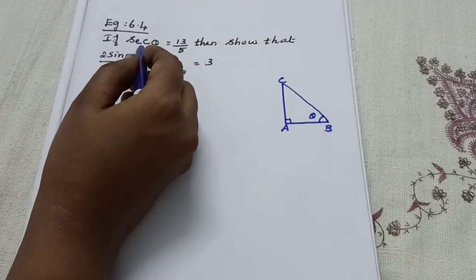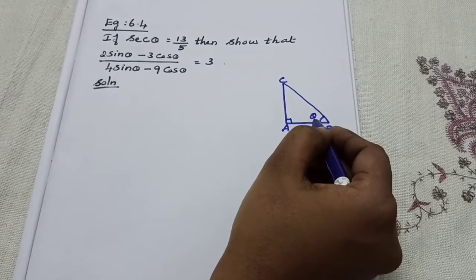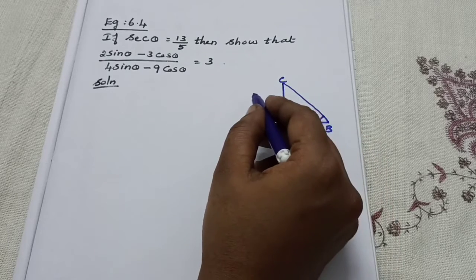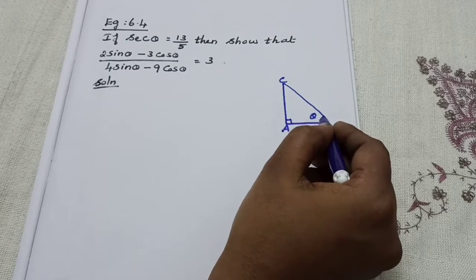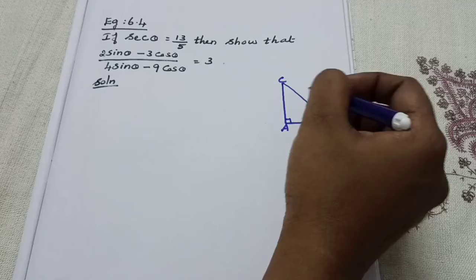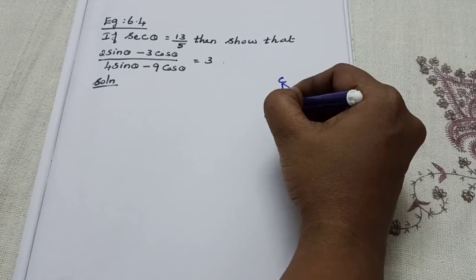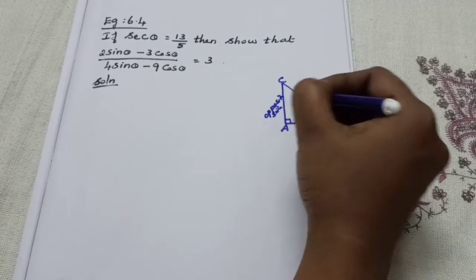Here secant theta is given, and the angle is theta. This theta's opposite side is called the opposite side.